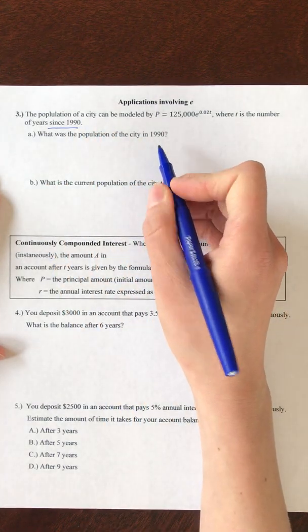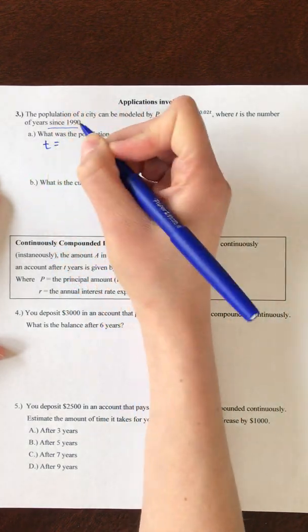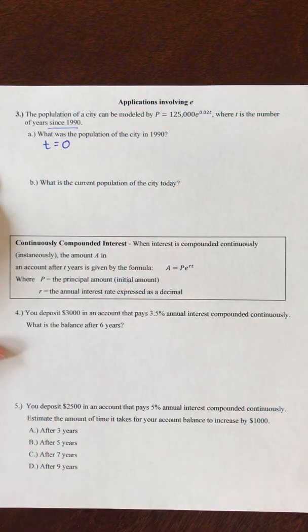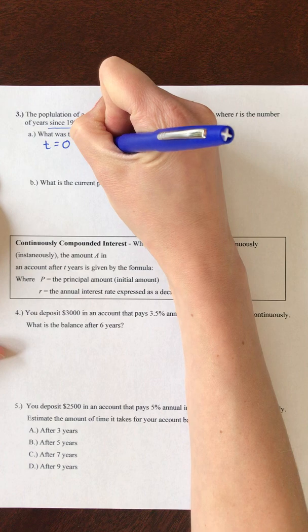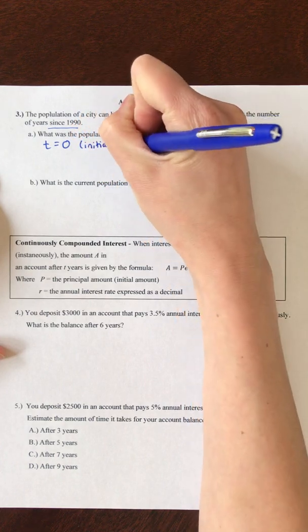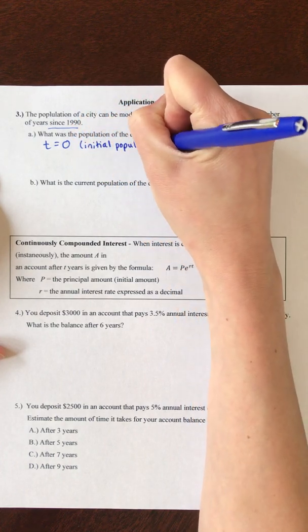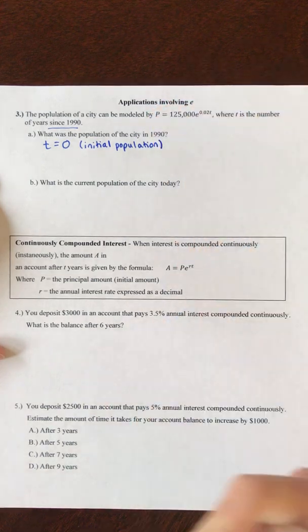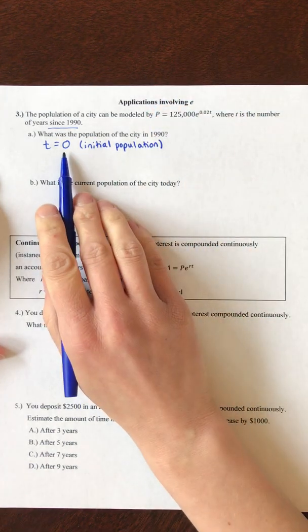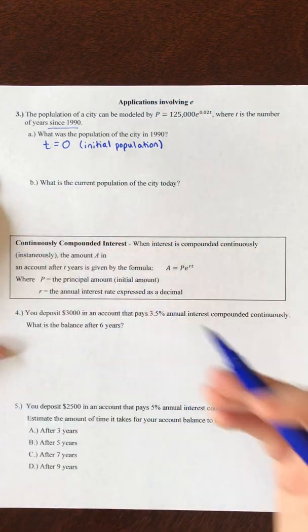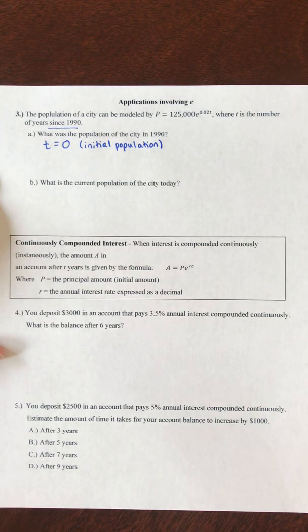Well, if I'm talking about 1990, the number of years that have passed since 1990 is 0. You can also think of this as I'm asking you what's the initial population. So anytime I want to know what's the initial value, you're thinking when time is 0, what was the amount that we were talking about? And in this case, we're talking about people.